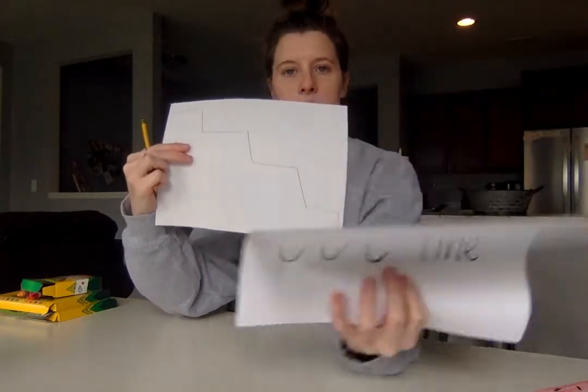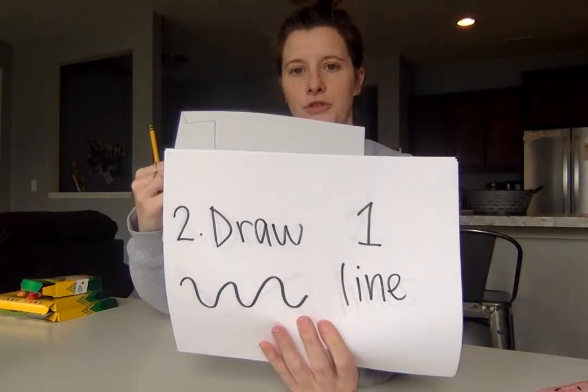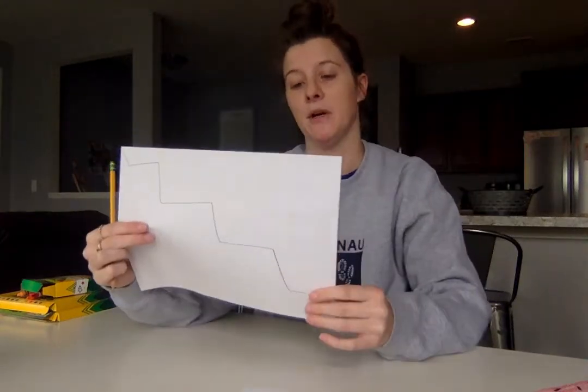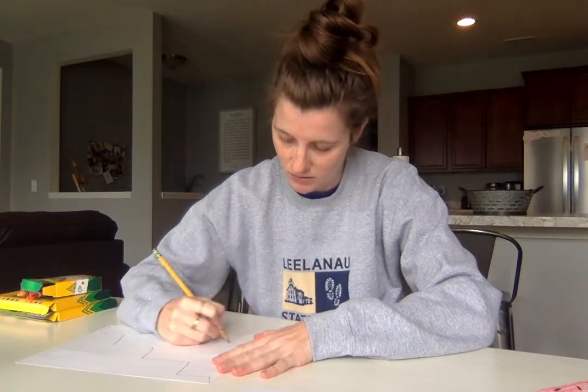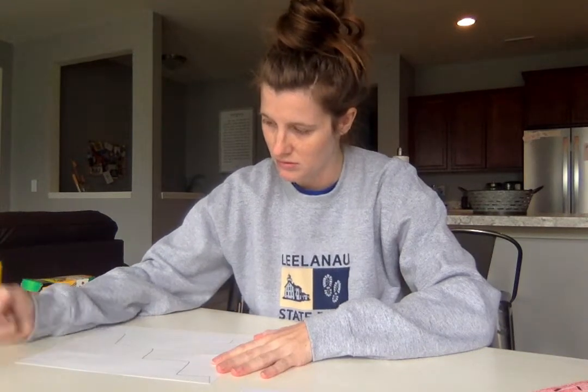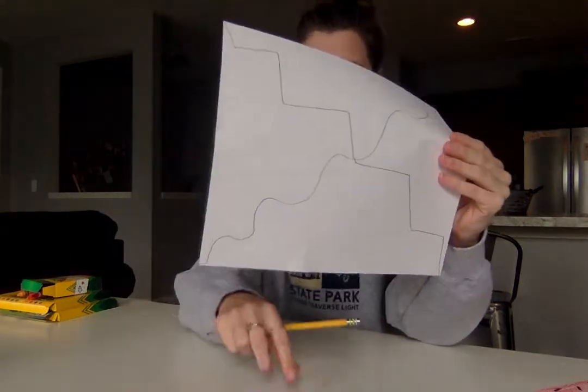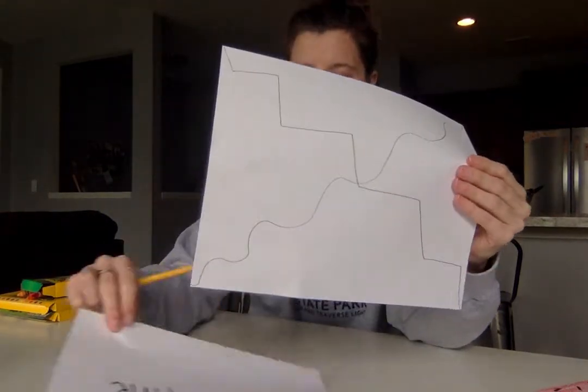Which tells me draw one curvy line. I'm going to make my curvy line go from the other corner up to the other side, like that. Once again, yours does not have to look like mine.